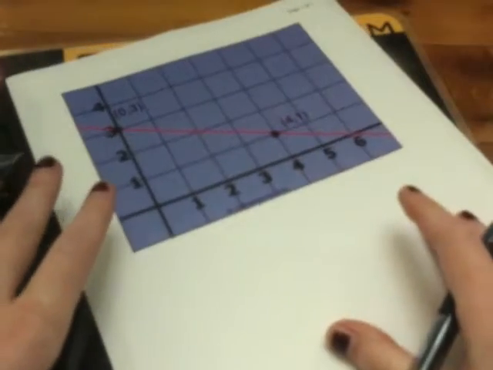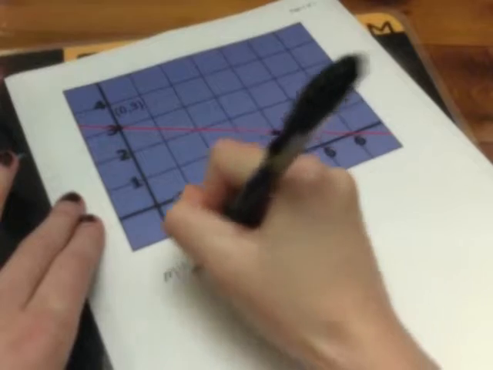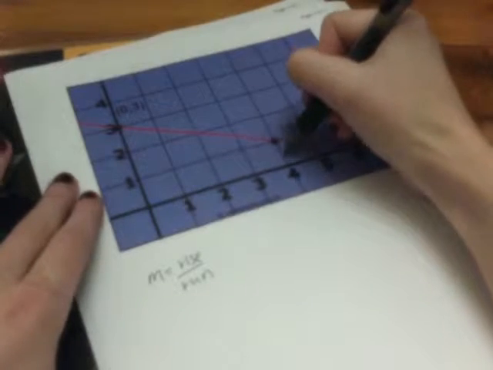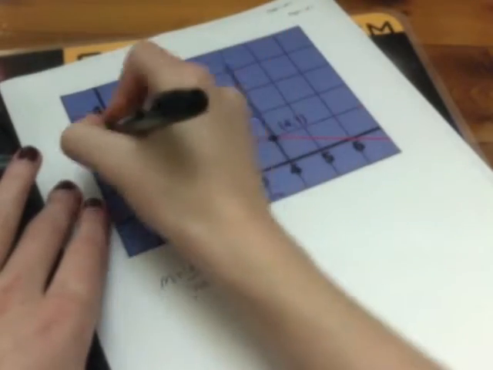So from earlier, we learned that the slope equals rise over run. By looking at this graph, the rise is going to be this line right here, and the run is going to be this.